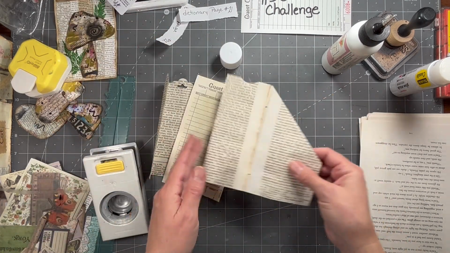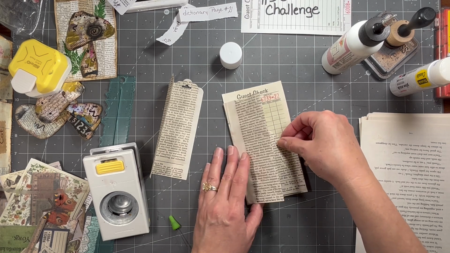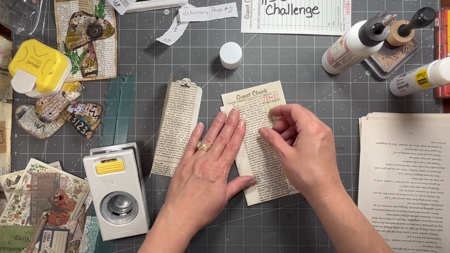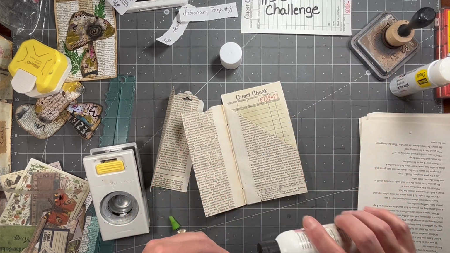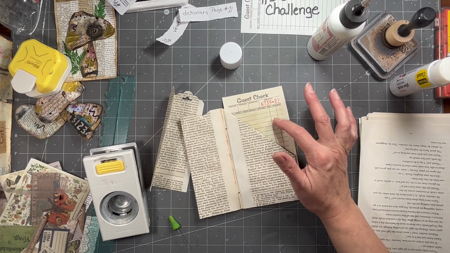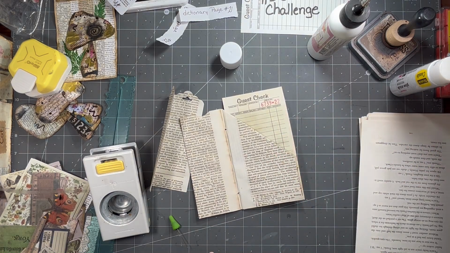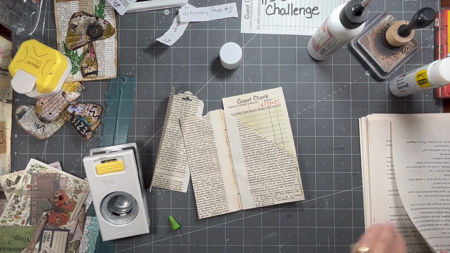Okay, that is all glued down, and then it will go right on my guest check like this. I'll still be able to see my number, which is awesome. And let's see, trying to think, do I want to put anything back here? Kind of feel like I do, but I'm not sure what. I could put a different tone of book page. That would work.